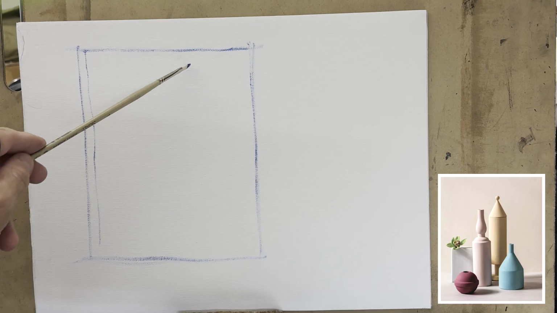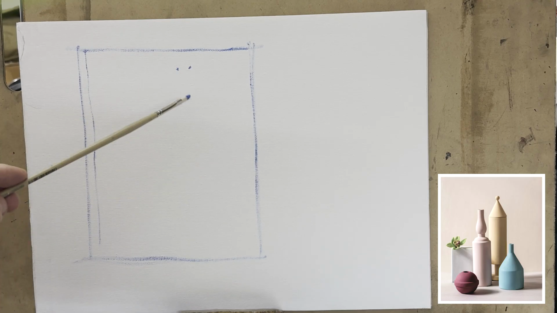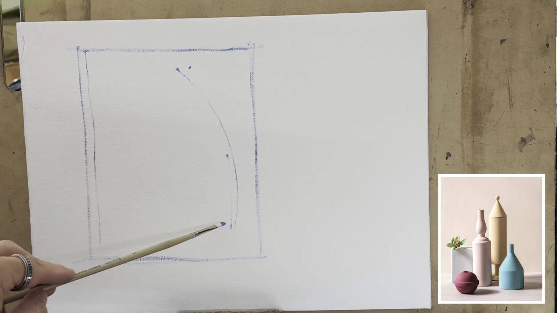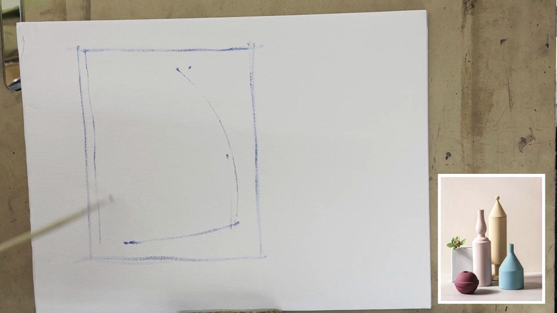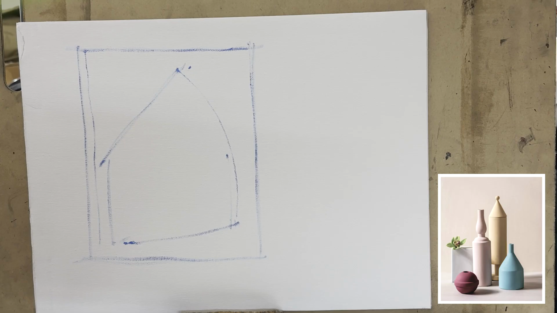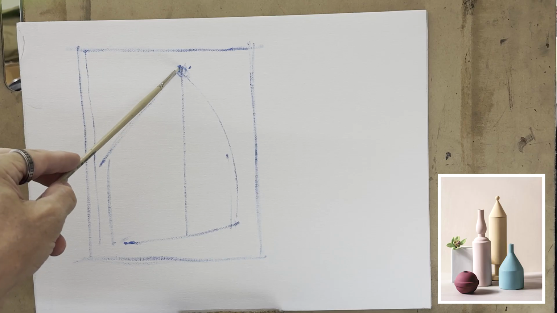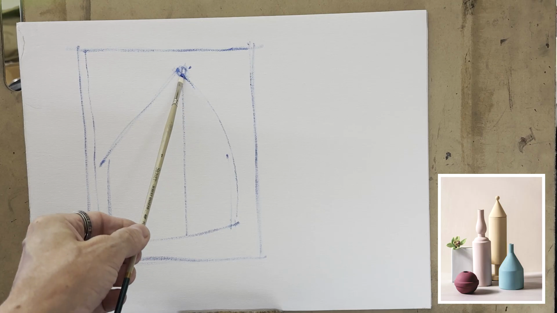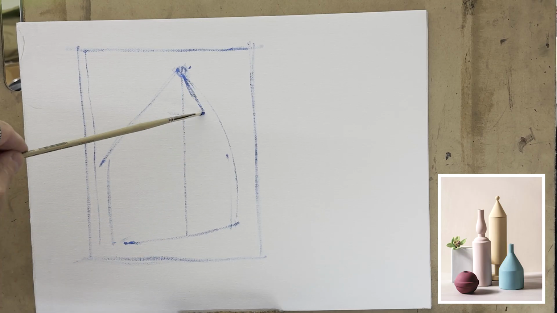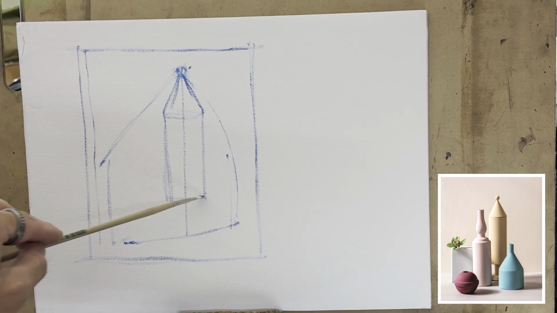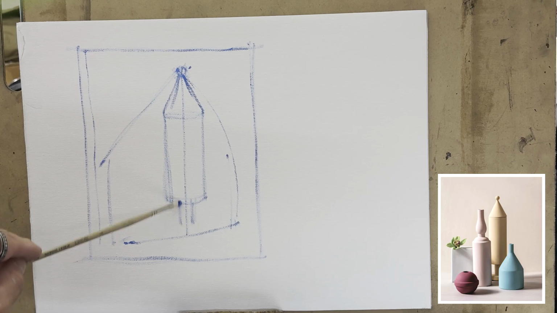Now there's the top of the cone, actually more like right here, of the yellow bottle. And this comes down towards the blue bottle. And this goes over towards the ball. This goes up through the planter box and then across the tops of everything over here. Center line for the yellow object. A little ball shape up at the top of it. Don't want to make it too large because then it's going to throw off the proportions of everything here. The cone, the length, the base, and then the actual pedestal that it's on.